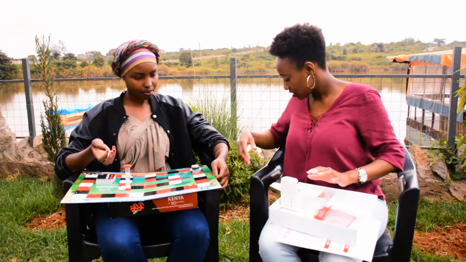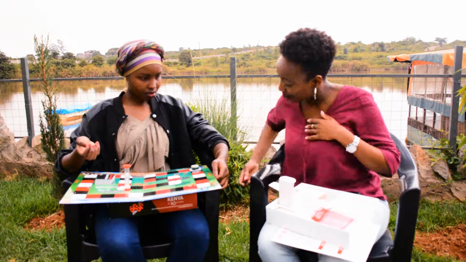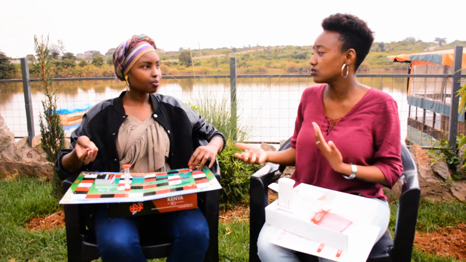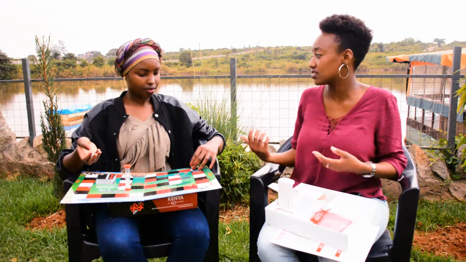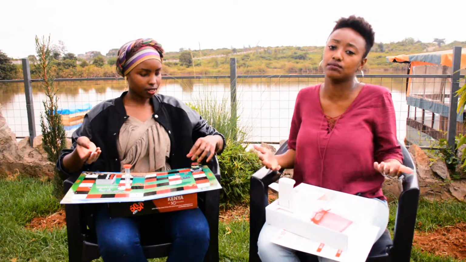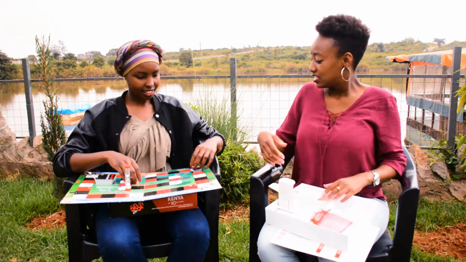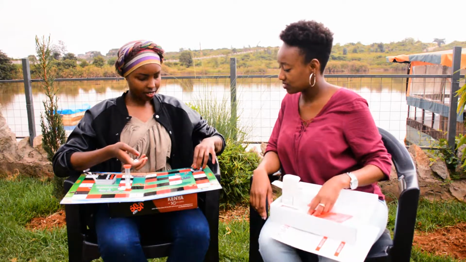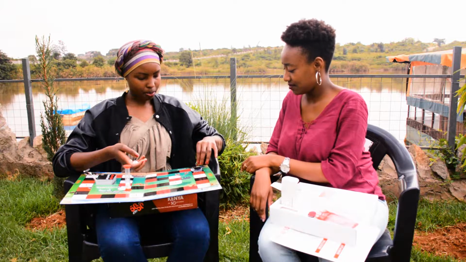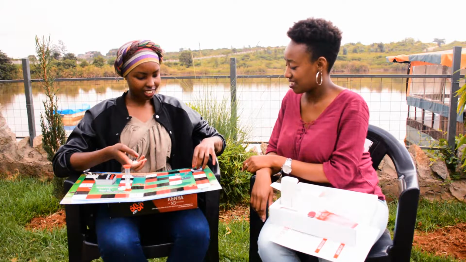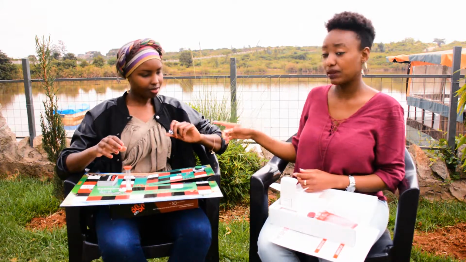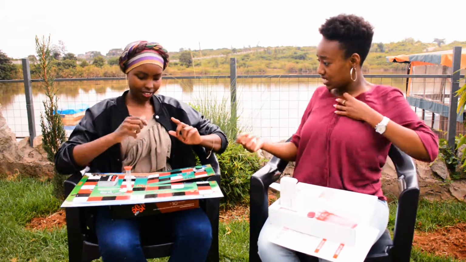So I think we can do this practically, but one of the downsides to this game is you can't play just the two of you. You need at least a team, 4 to 20 people, to make it interesting. So for example, because we're just the two of us, we'll take black for the people and green for the nature.